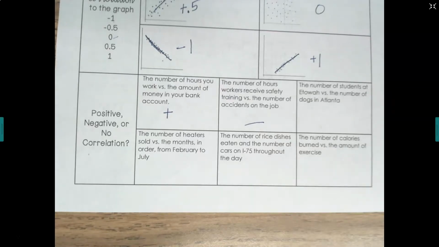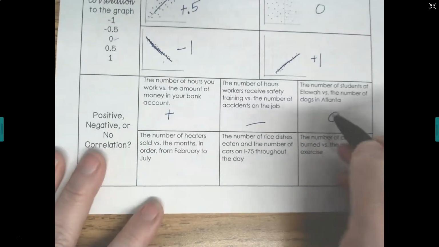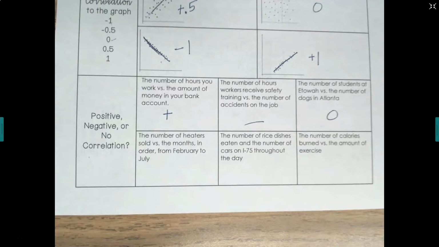Look at the third one here, the number of students at Etowah versus the number of dogs in Atlanta. I don't know. I don't think they have any relationship at all. This is a 0 correlation. All right, let's keep going.